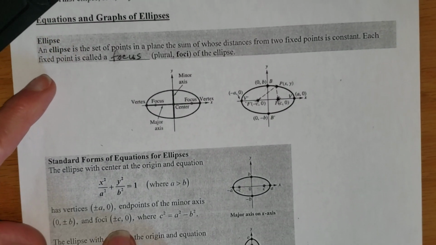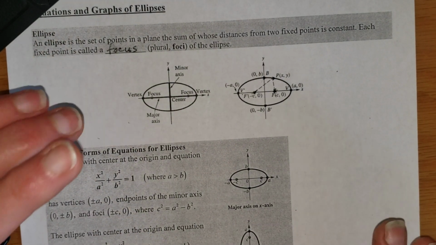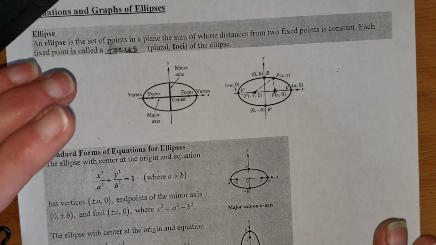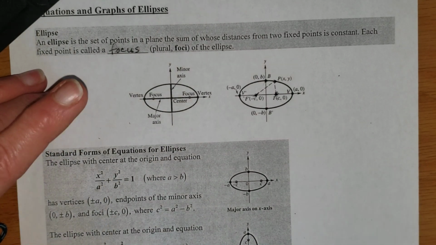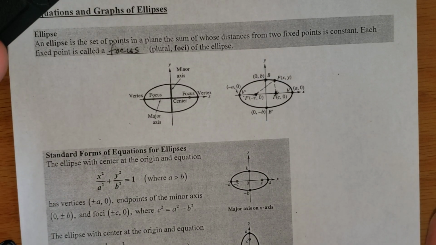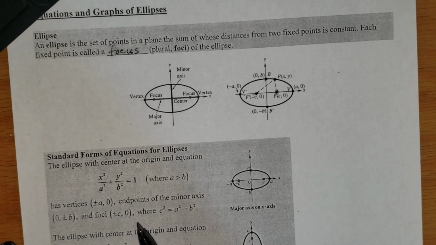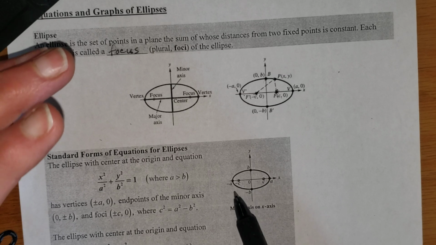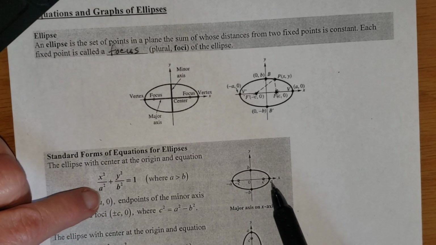So the way that we write an equation for an ellipse, we're going to start with the simple ones where the origin is the center of our ellipse. We're going to use a squared and b squared, and a is going to represent the bigger distance out of the two.